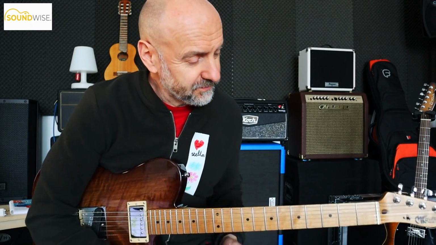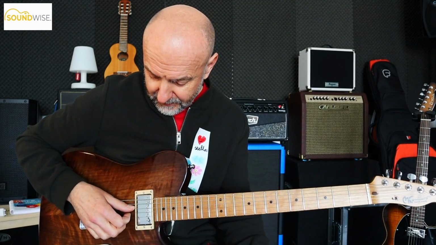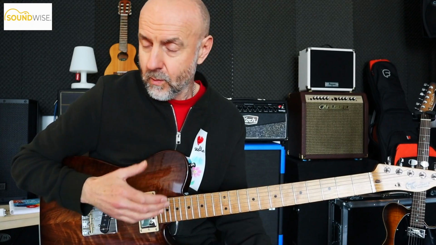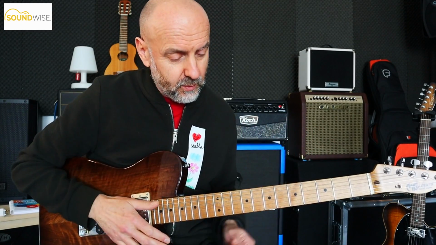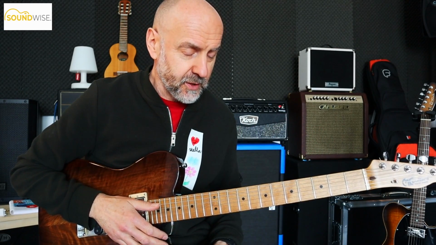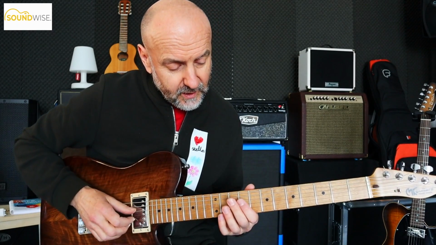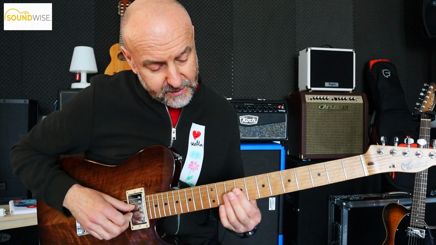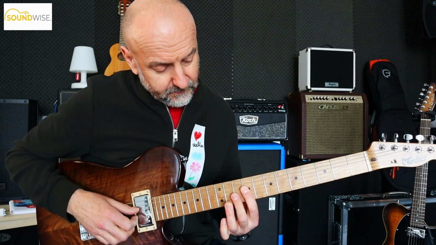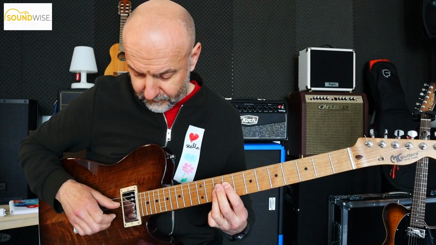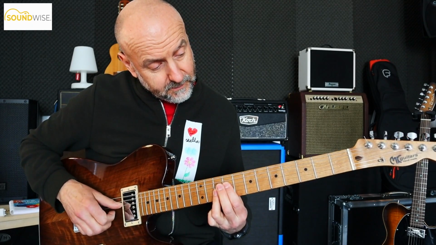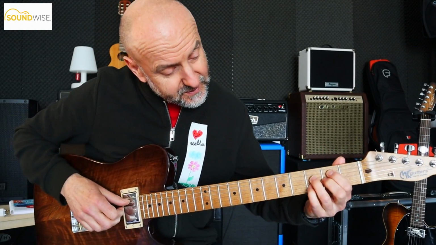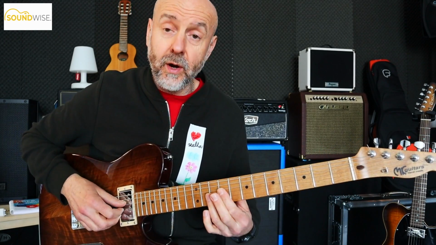We have 6 strings. So now let's look, for example, at the top 4 strings. And we can do the same process. Now, you may or you may not know a few shapes of the half diminished chord on the top 4 strings. Let's find the one with the root in the bass. So this is exactly the same as this, just 1 octave higher.